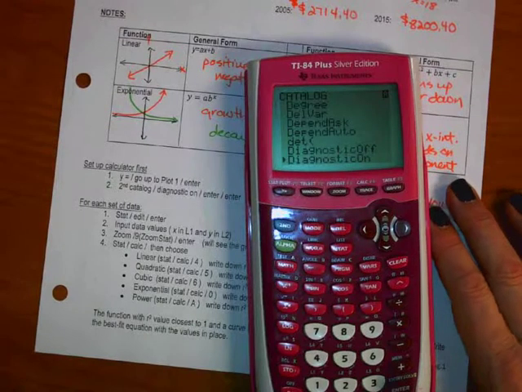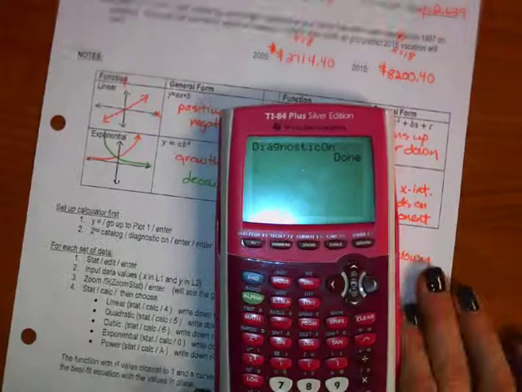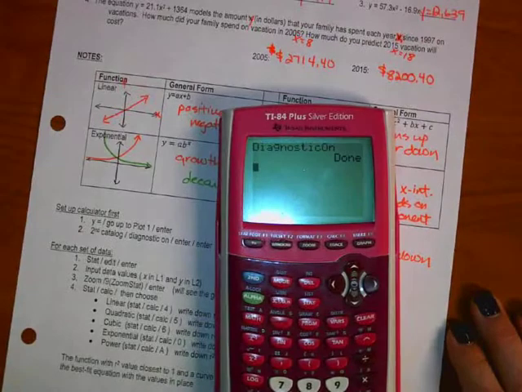It needs to be on. You need to push enter, and it's got to be on. And it'll say done.